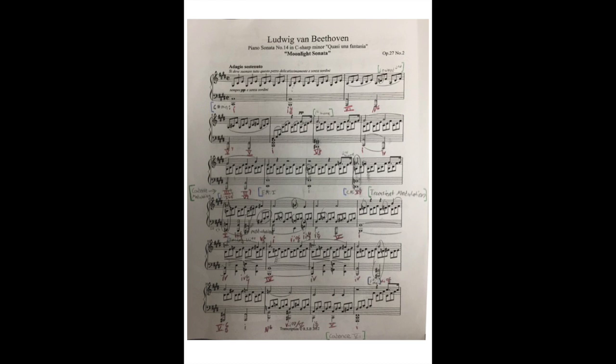Hello everyone. I chose to do my project on Beethoven's Piano Sonata number 14. Many of you know this piece as Moonlight Sonata, as it's one of Beethoven's very famous piano sonatas.